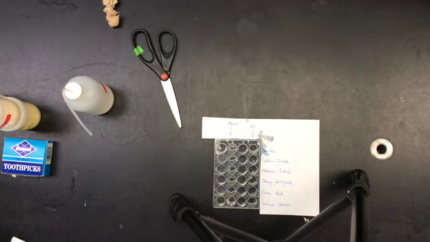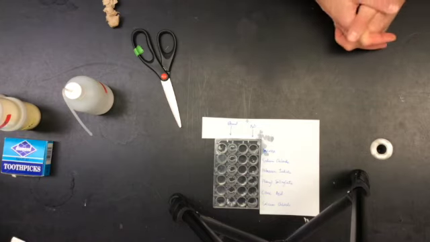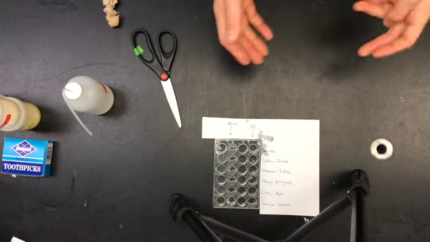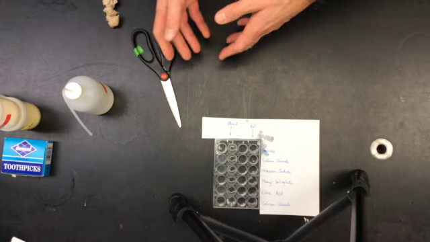All right. So in your data table, you should be marking down whether or not the solution conducted electricity. So this is a conducts or does not conduct electricity. And again, when we're looking at solubility, it dissolves or it does not dissolve.